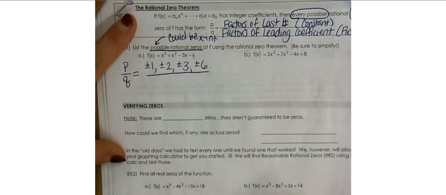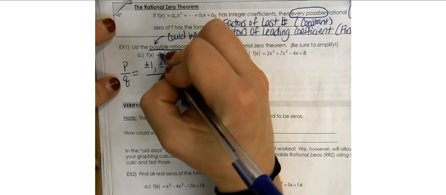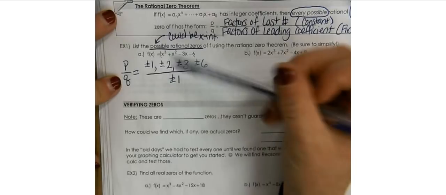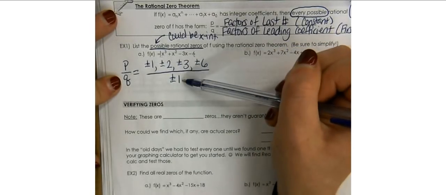This is going to be divided by all of my factors of my leading coefficient. And what's cool about this is that my leading coefficient is just the number 1. So it only has one set of factors, which are 1. Now we're going to divide every single numerator by every single denominator, and that's going to represent our possible rational zeros.